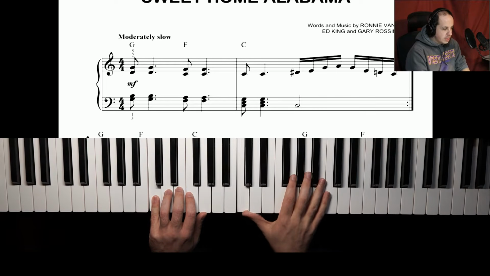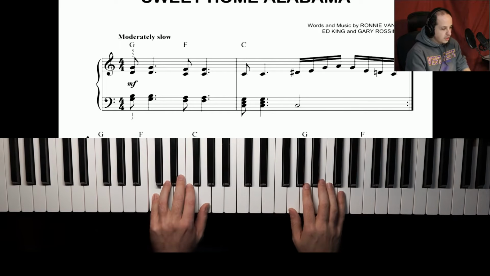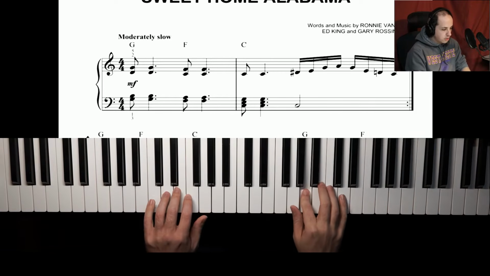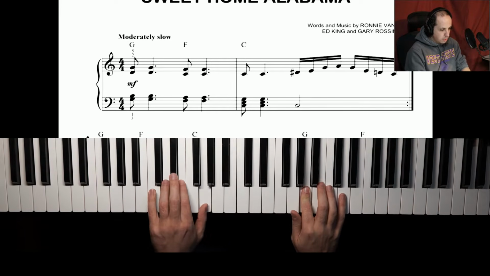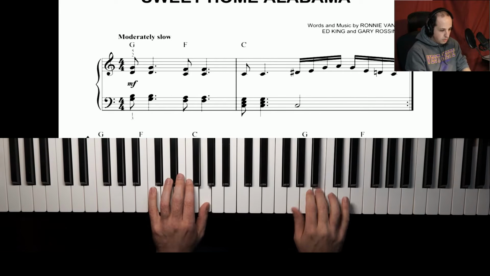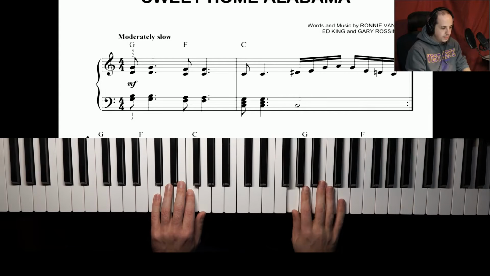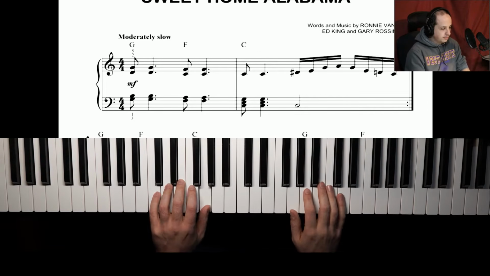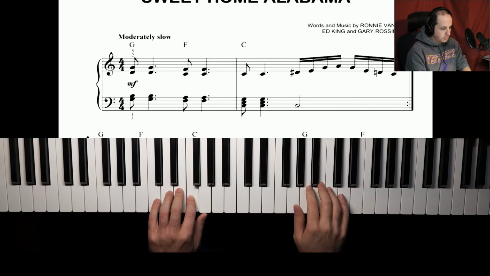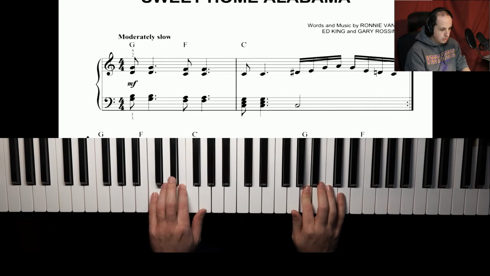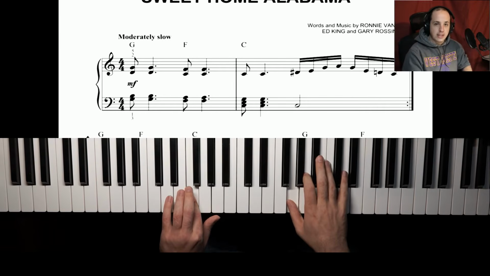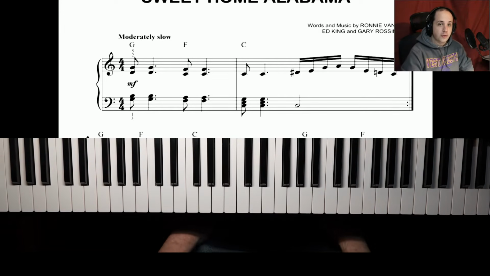And then here it uses the same progression in the beginning, where the main song starts. So you can even hear this progression in the main part of the song. Just like that. And then it just kind of repeats throughout the whole piece.